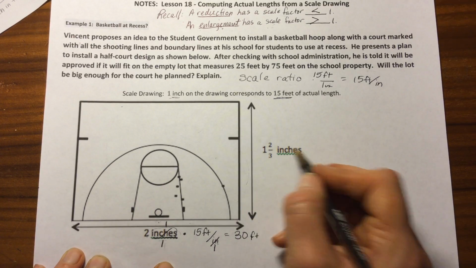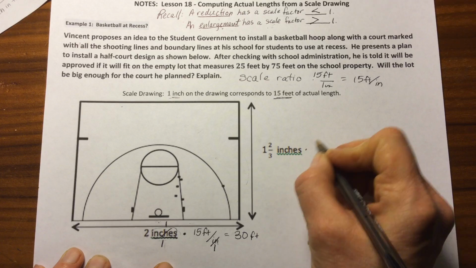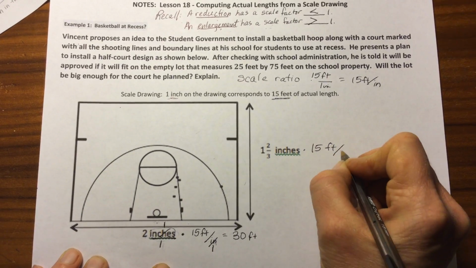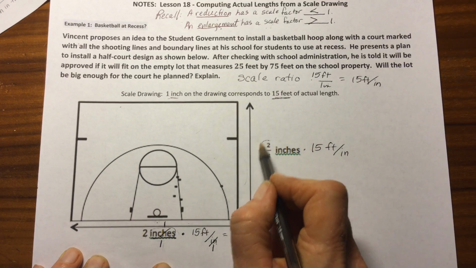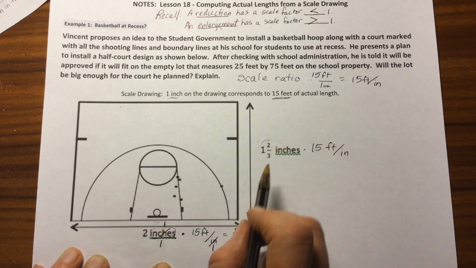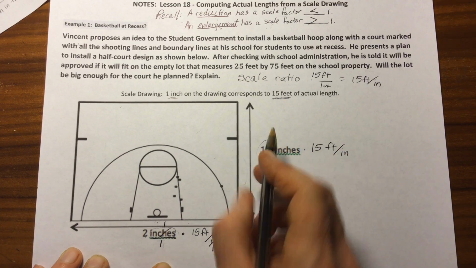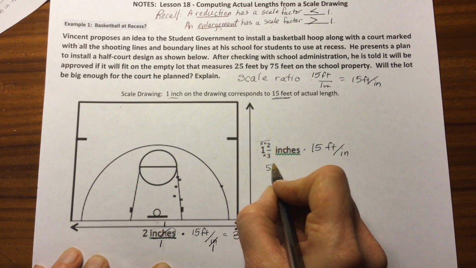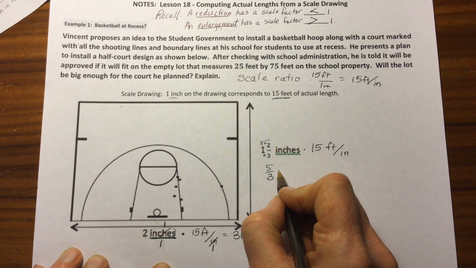We're going to do the same thing for 1 2/3 inches. We're going to multiply it by our scale ratio of 15 feet per inch. But now we've got a mixed fraction. So we're going to rewrite that as an improper fraction. So we go 1 times 3 is 3, plus 2 is 5/3 inches.